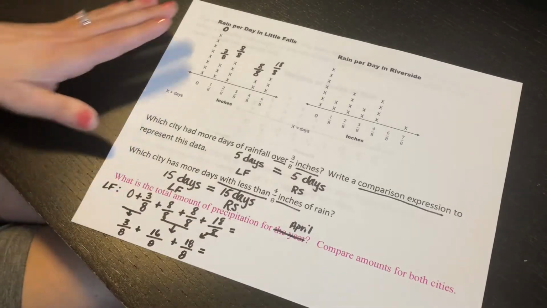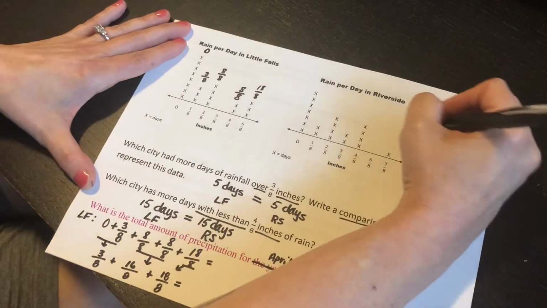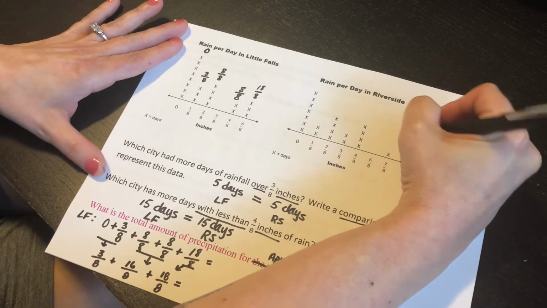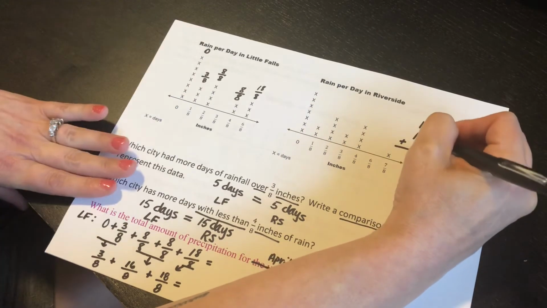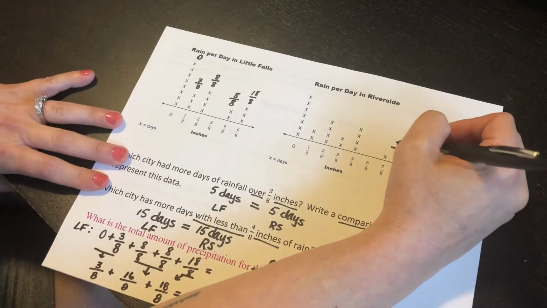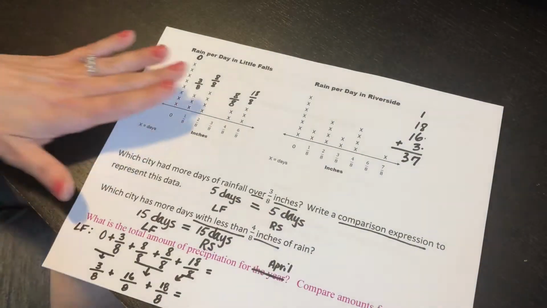And now I have 3 numerators to add, and I'll just find some scratch space. 18, 16, and 3. 6 plus 3 is 9. 9 plus 8 is 17. 37.